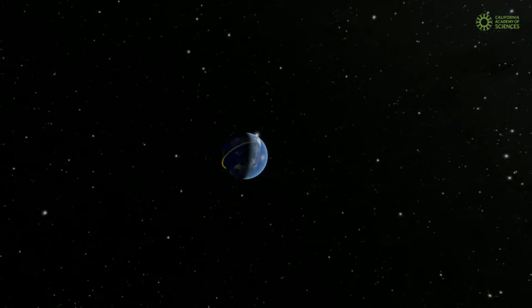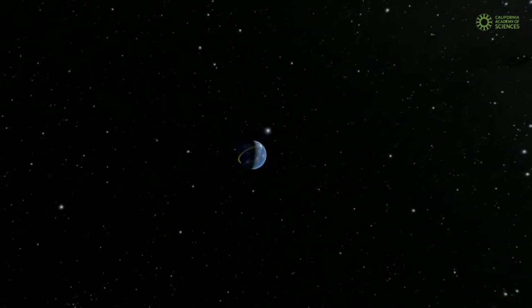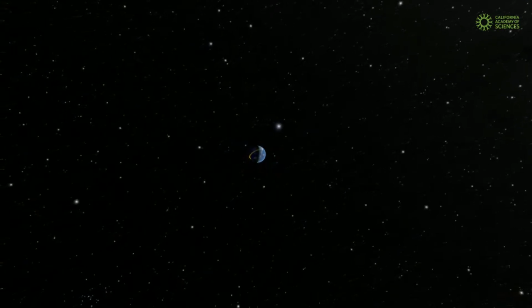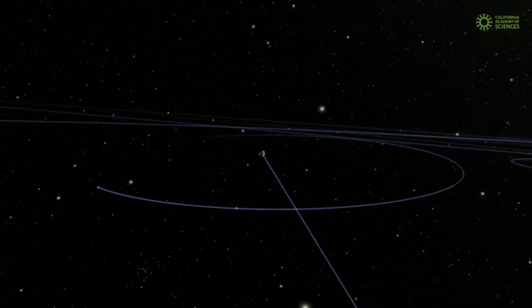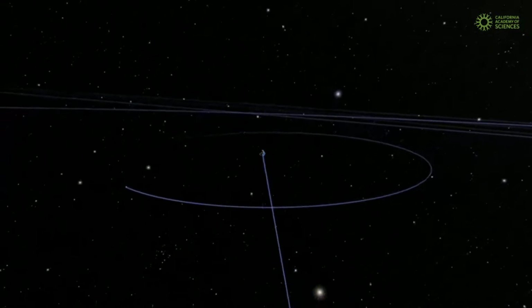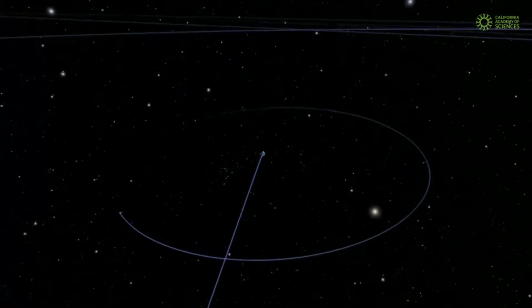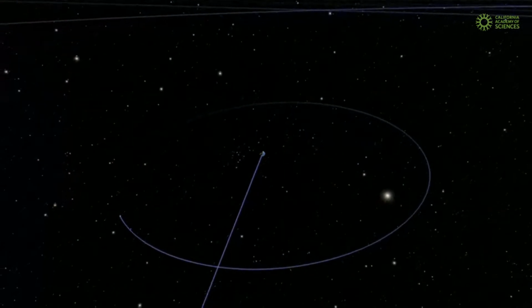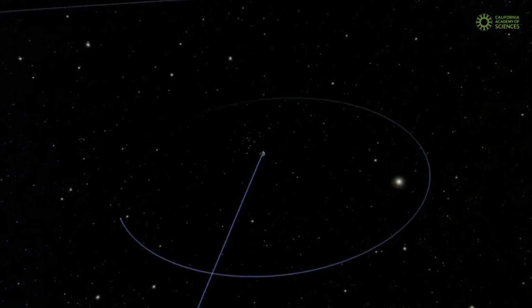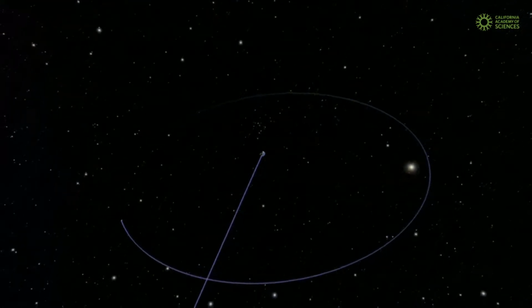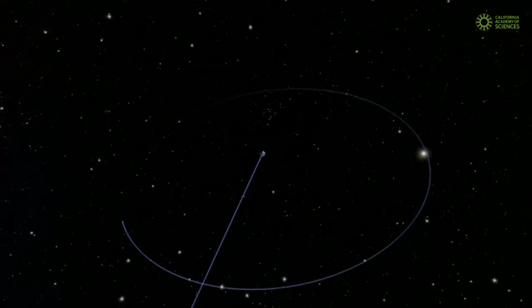But let's go ahead and continue our journey. And as we zoom on out, I'm going to bring up the paths of some of the other objects in our solar system, like our planets and even the moon. We can see that ring around the moon, or around Earth, or what looks like a ring. It's just showing the path of the moon. Let's go ahead and just look at the moon's path.